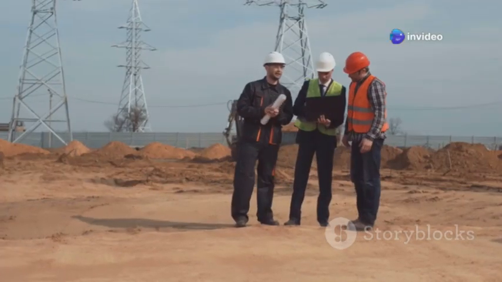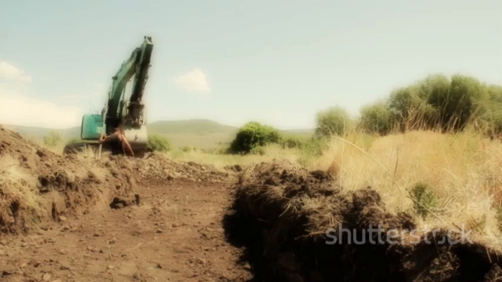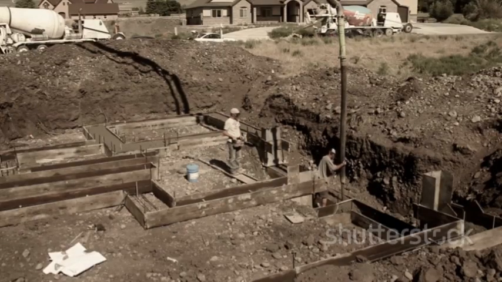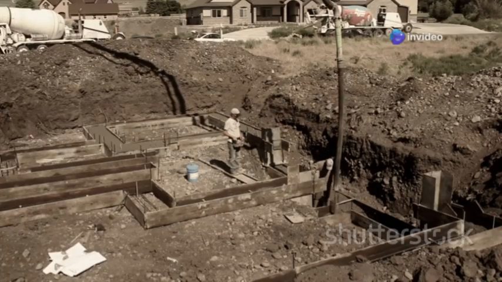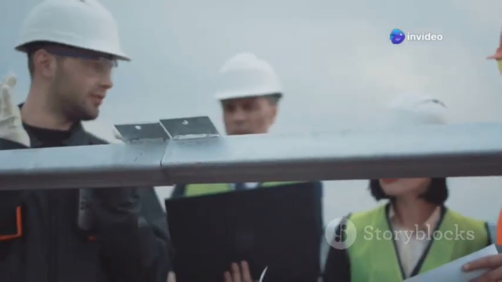Now let's move on to mat foundations. Imagine you're working on a site with weak soil, but prefer a shallow foundation. A mat foundation spreads the load over a large area, reducing stress on the soil. It's like placing a heavy object on a wide, flat board instead of a narrow one.